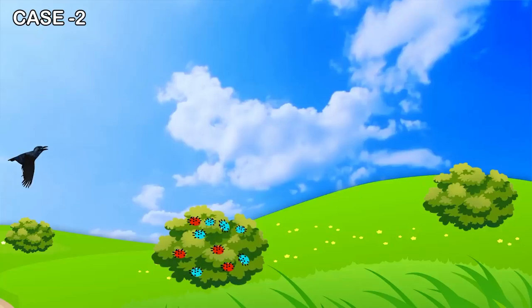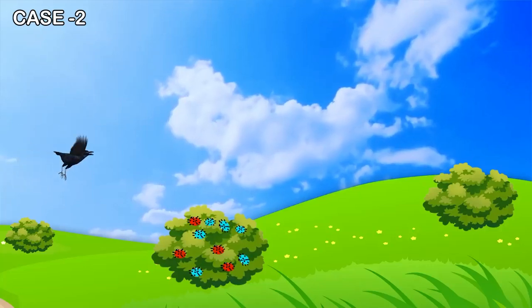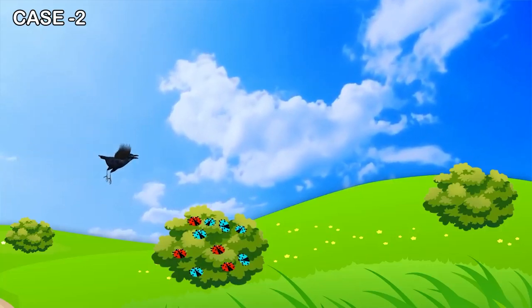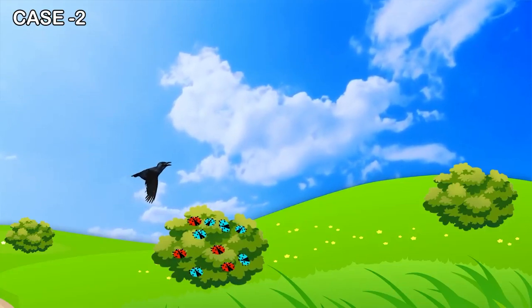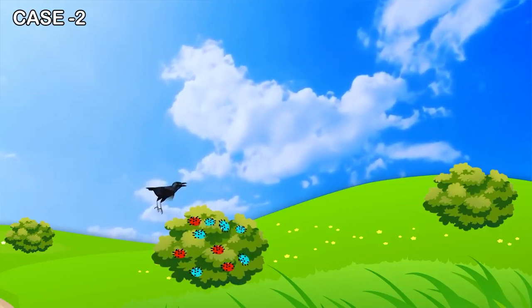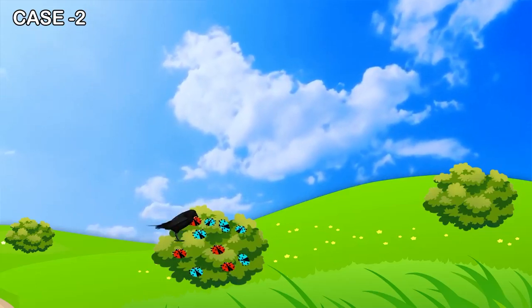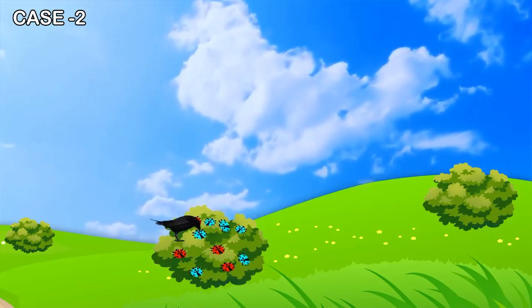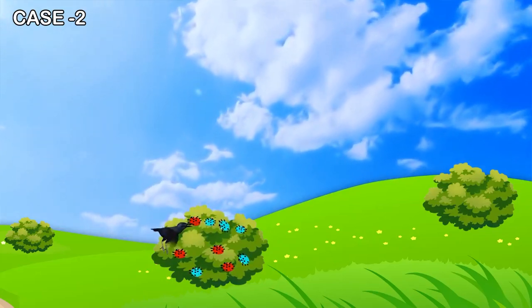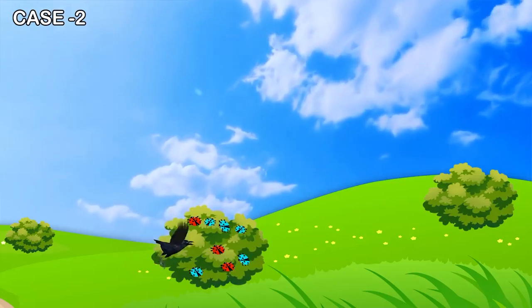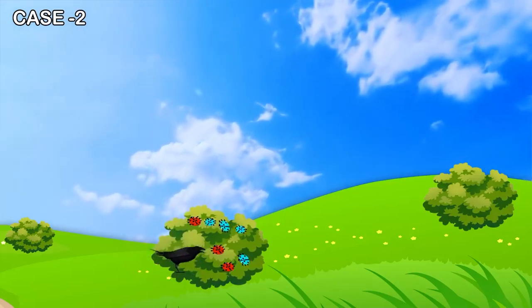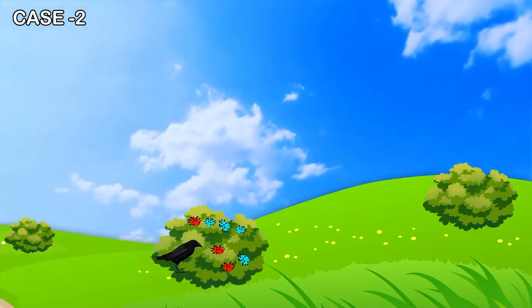Case 2. In case 2, assume color variation occurred in its progeny during reproduction and produced blue colored beetles instead of red colored beetle. This blue colored beetle passes its color to its progeny. Now both the beetles, blue and red color, are visible to crow on the green leaves. Therefore, the crows can eat both red and blue color beetles. In this situation, there is no survival advantage for blue beetles as seen in the case 1.